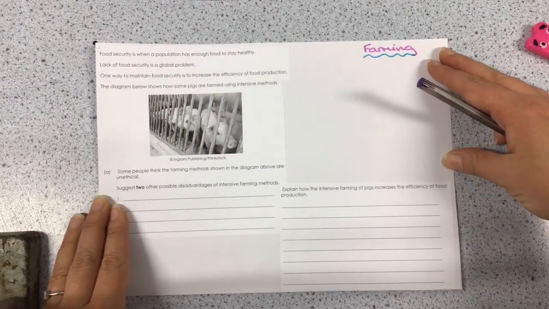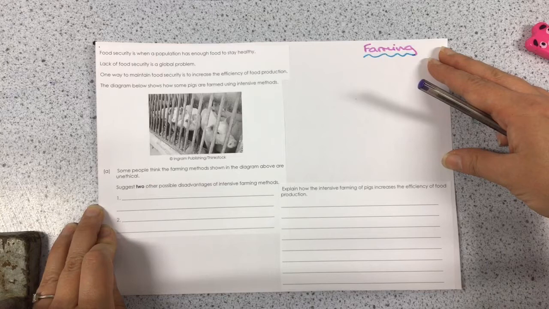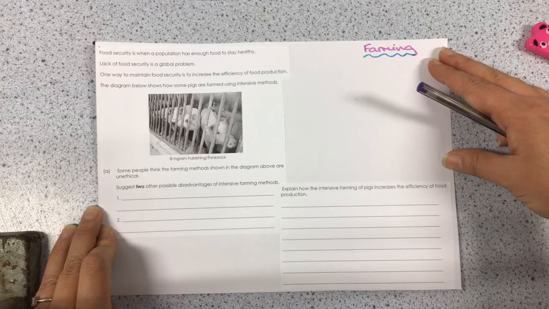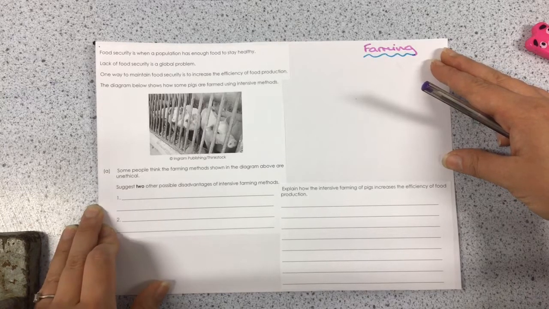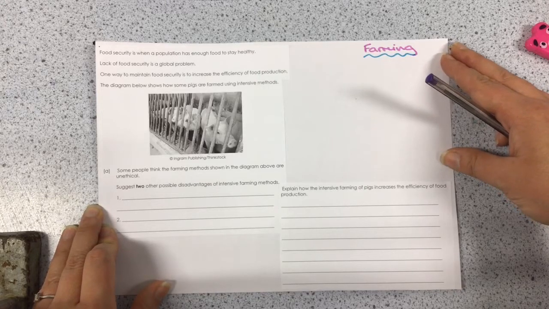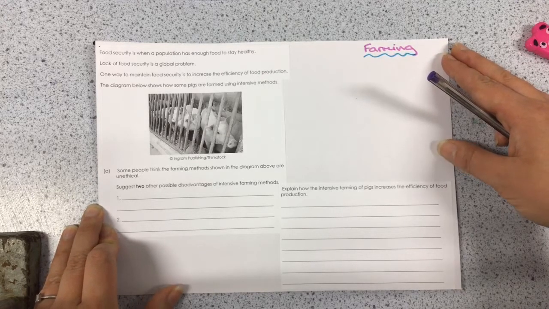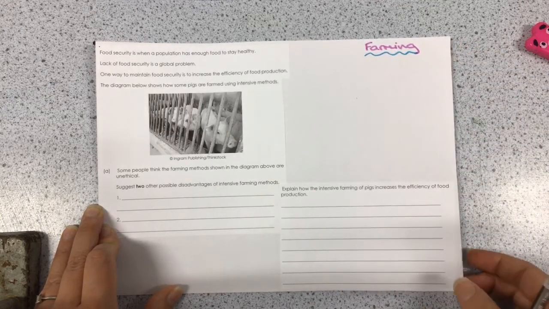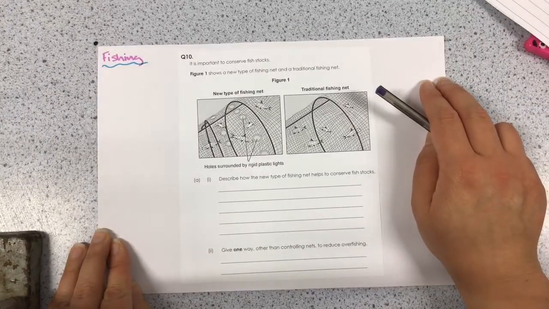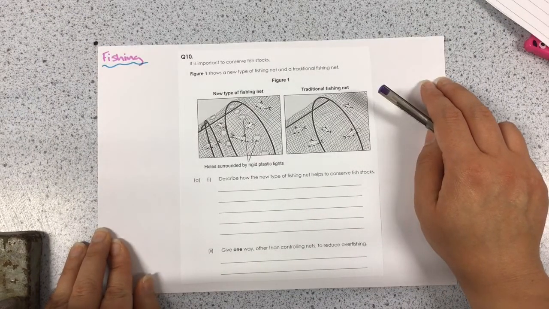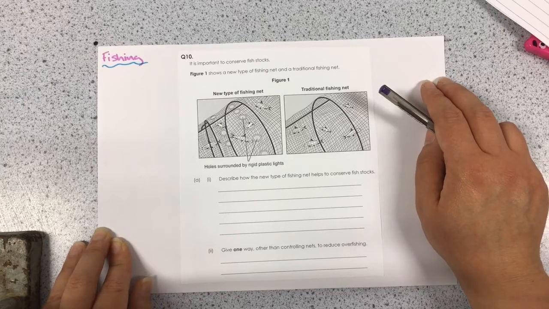We've also got a question about farming and efficiency. Remember, if you're working out efficiency, it's useful divided by the total times 100. And intensive farming is more energy efficient because we restrict the movement of animals and we keep them inside so that they don't have to maintain their body temperature and they don't use as much energy for movement. Fishing, a little bit on fishing, net size. We need to make sure fishing is sustainable, so having larger holes in nets that allow small fish through will make sure that they can breed.